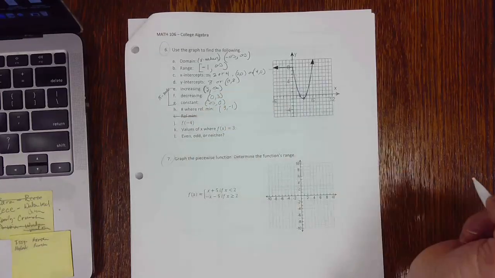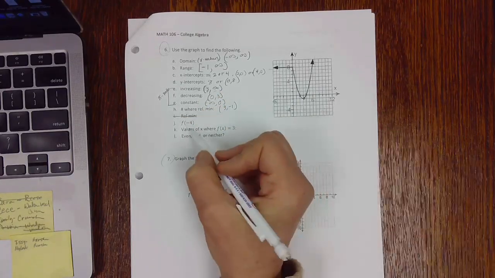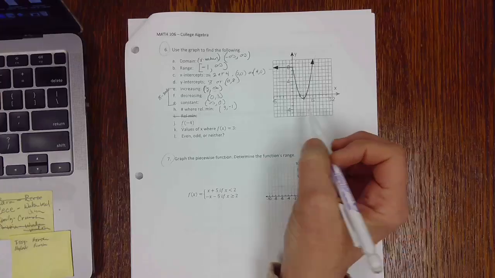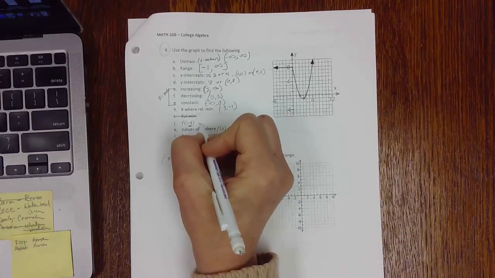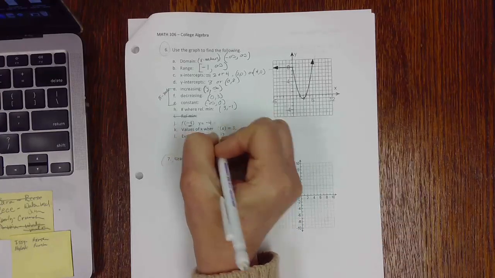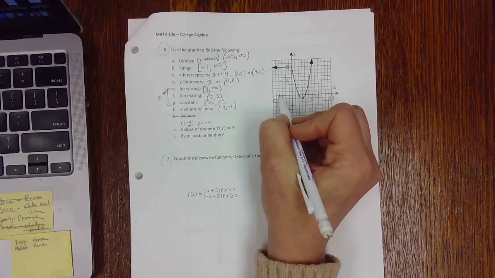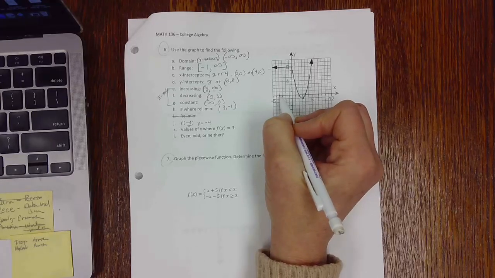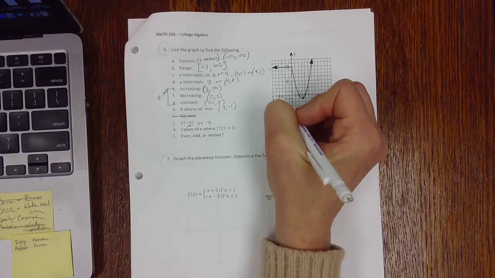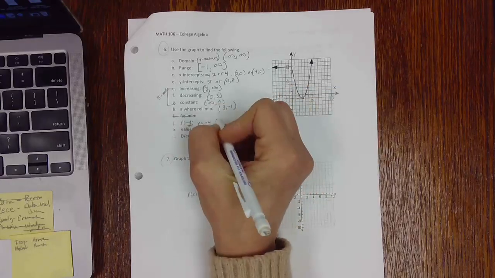The next one is f of -4. Now that means that x equals -4. So come over here, 1, 2, 3, 4. This is the x value for that. And then I need to find out what the value of y would equal at that. So it's going to equal f of -4 equals 8.